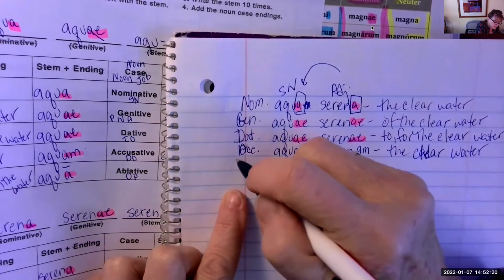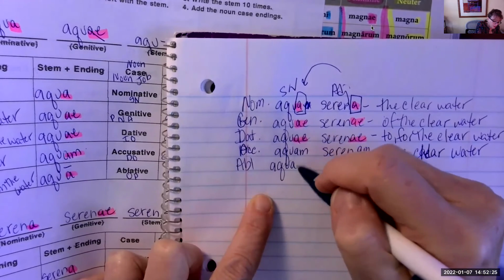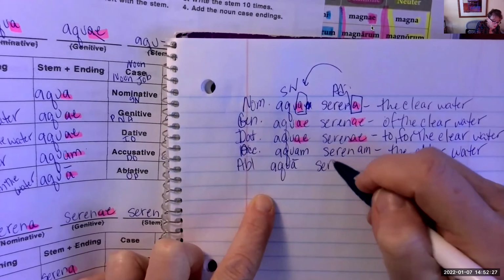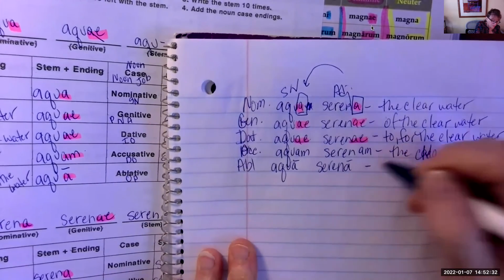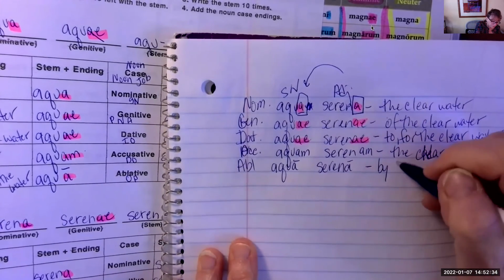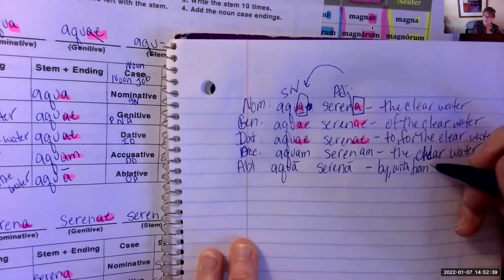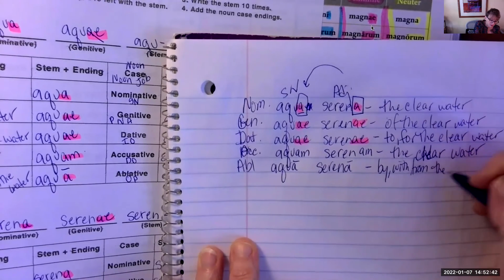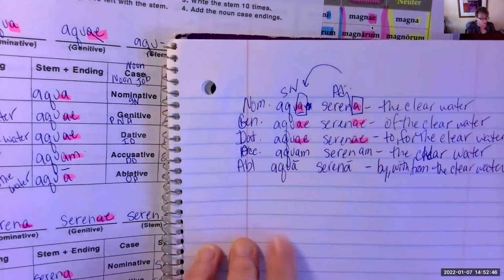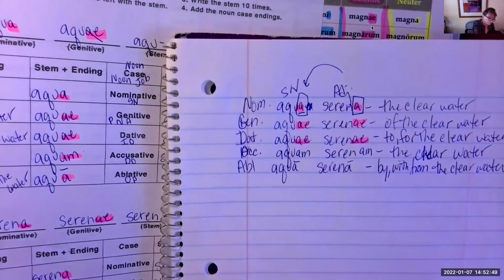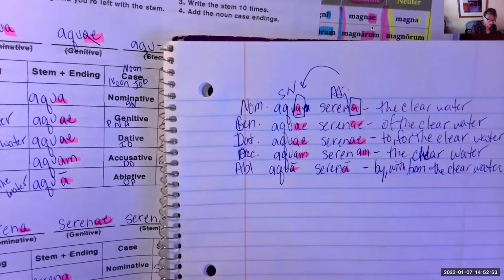And last but not least, the ablative is aqua with a macron. And the adjective is serena with the macron. And it's by, with, or from. You pick the preposition that makes sense. The clear water. There you go. So I love this. I think it's seriously, yeah.